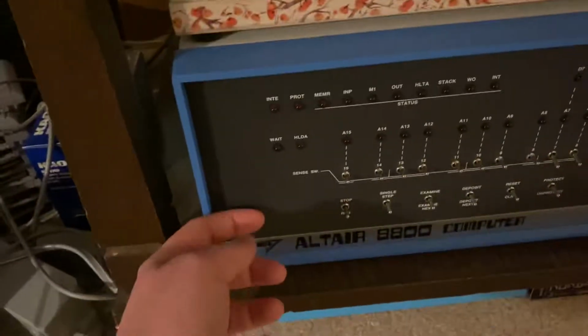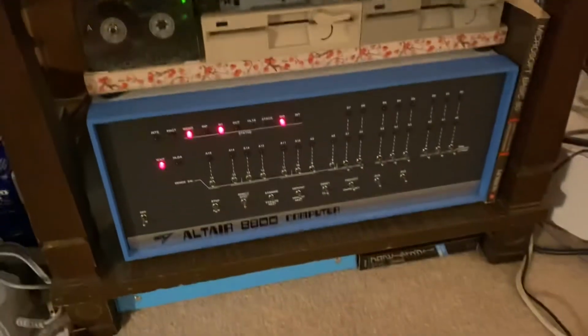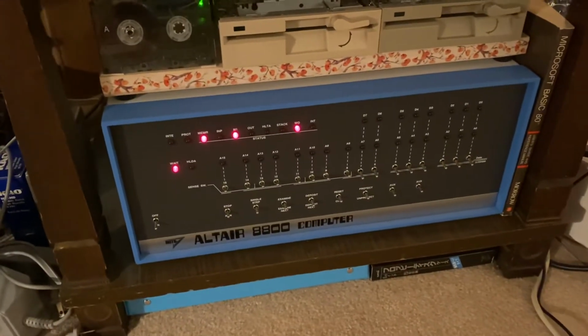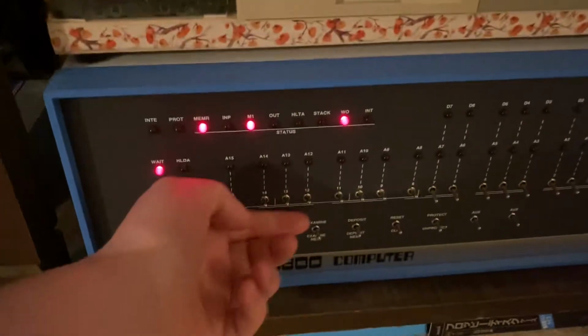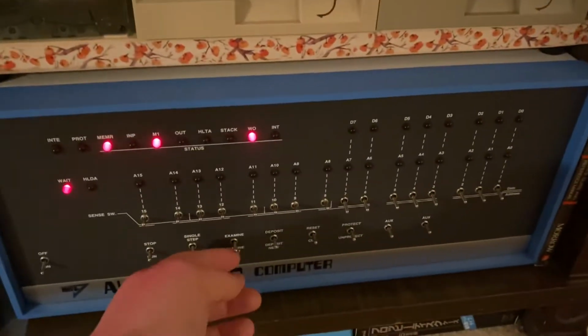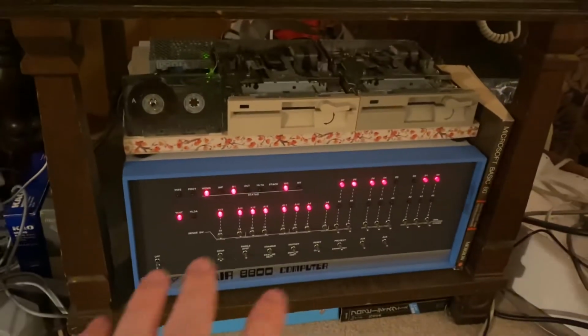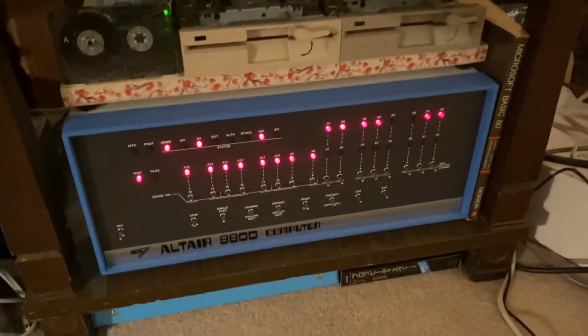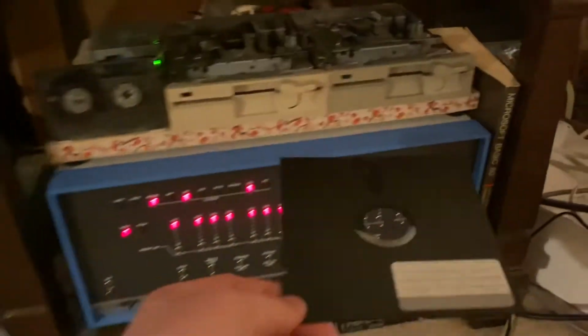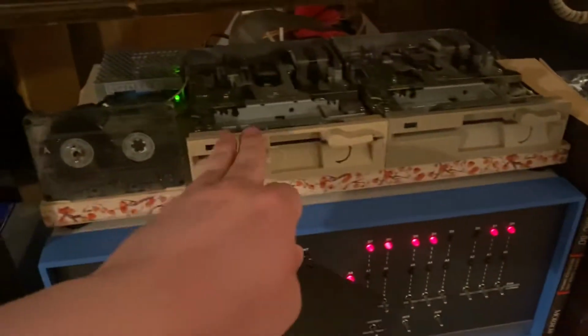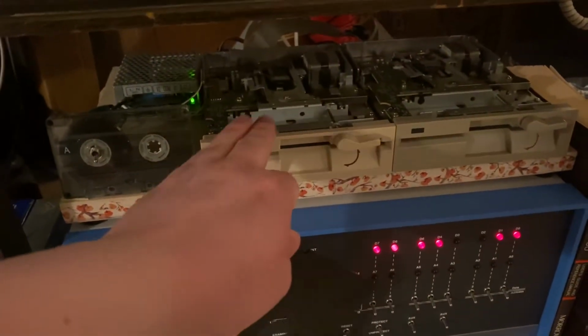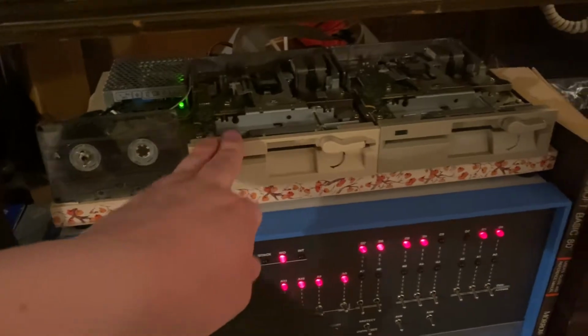So we can turn on the Altair, turn on the floppy disk drives. All right, and the bootloader, I already have FF00 on here. The bootloader is at FF00, the disk bootloader, so we examine that address. And then we'll put in our drives. So this is drive A, this is drive 0, this is going to be the boot drive.